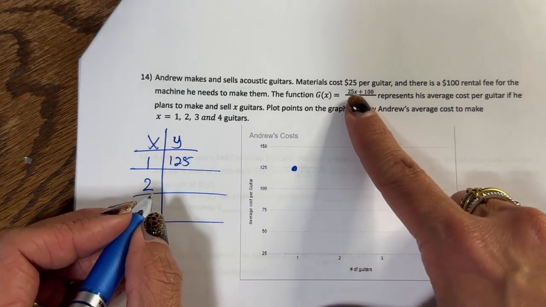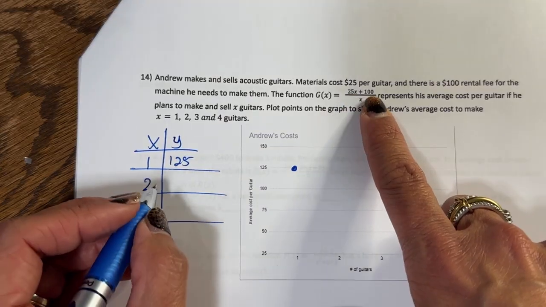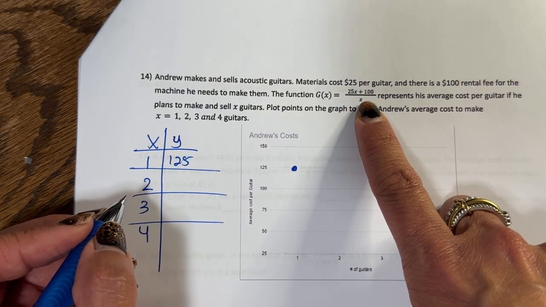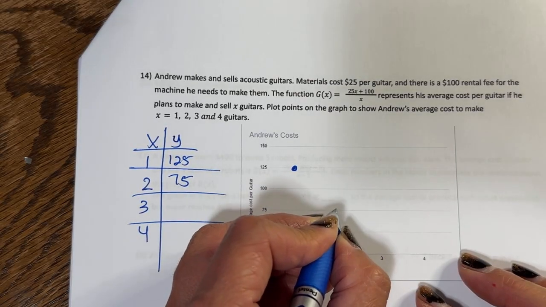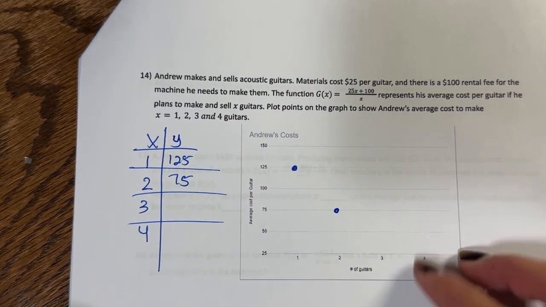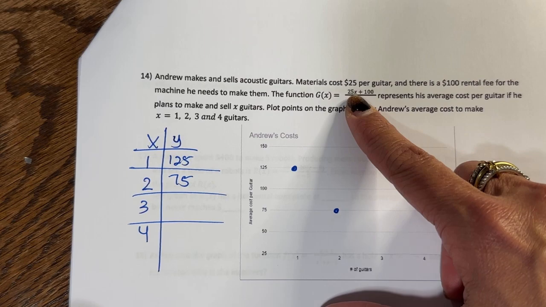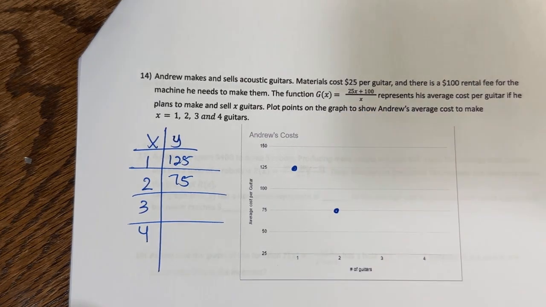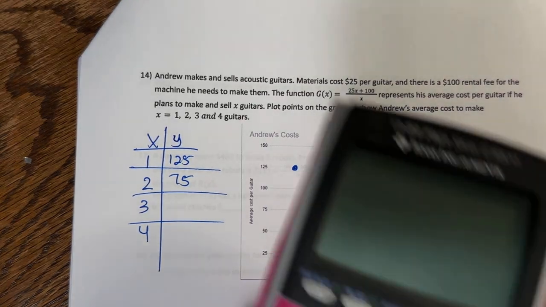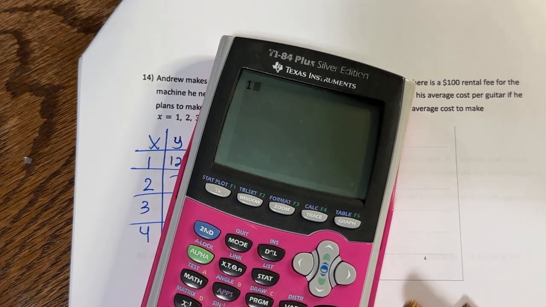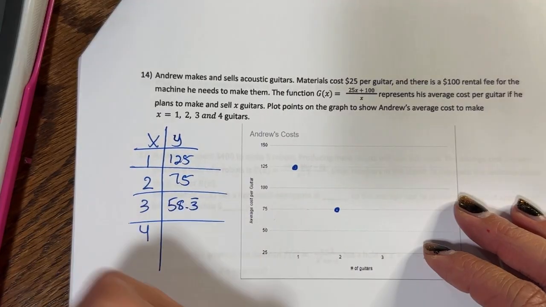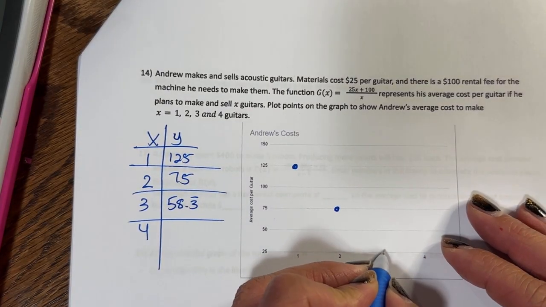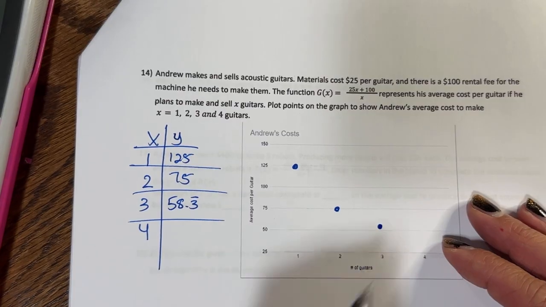Plug in a 2. 25 times 2 is 50. 50 plus 100 is 150. 150 divided by 2 is 75. So 2, 75. Plug in a 3. 25 times 3 is 75. 75 plus 100 is 175. 175 divided by 3, I don't think that goes in evenly. It is 58.333333. So 3 with the bar. So 3, 58.3 is approximately right here.